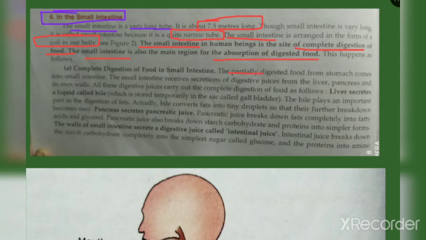When partially digested food from the stomach comes inside the small intestine, then the small intestine receives some digestive juice which comes from the liver and pancreas, and also its own wall secretes digestive juice which completely digests the food material. Liver secretes a liquid which is known as bile, and after secretion of this bile juice, before its release inside the small intestine, temporarily this juice is stored inside the gall bladder.